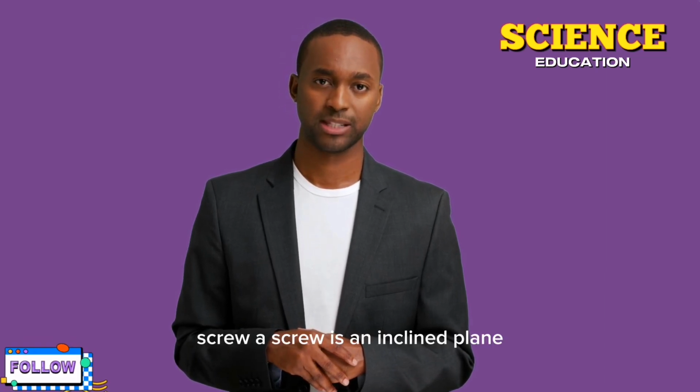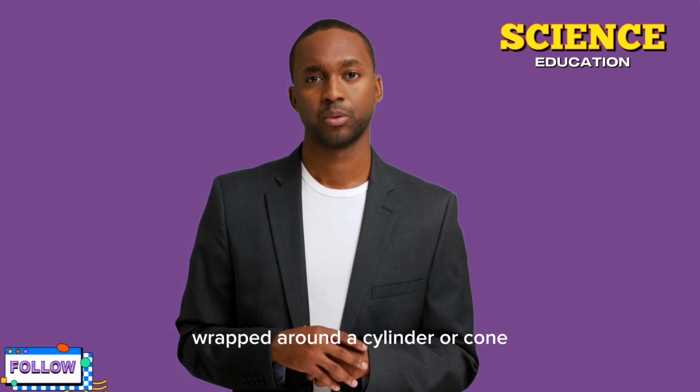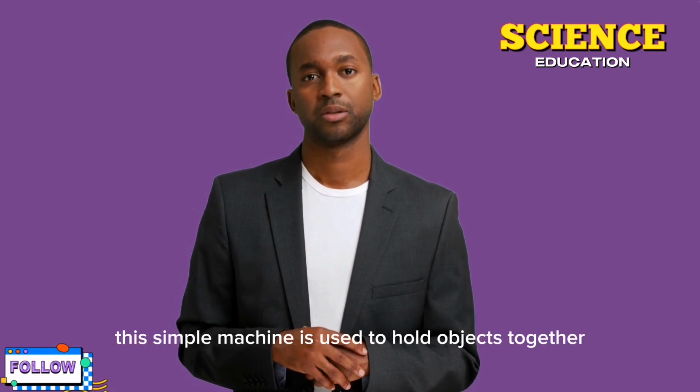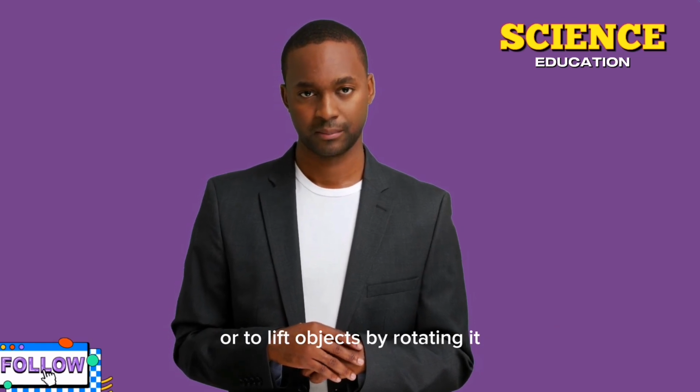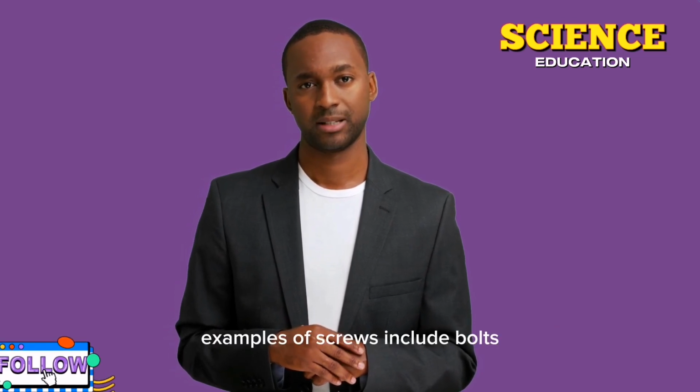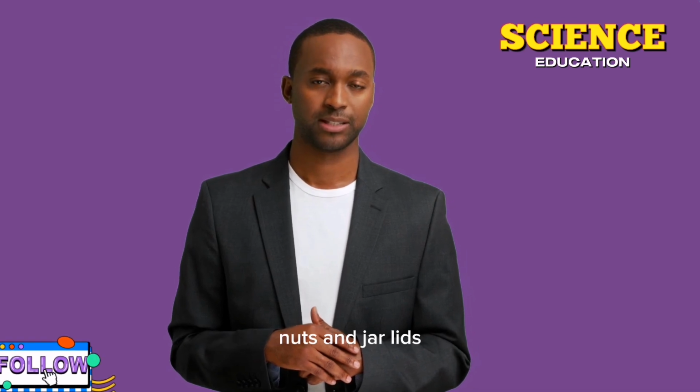Screw. A screw is an inclined plane wrapped around a cylinder or cone. This simple machine is used to hold objects together or to lift objects by rotating it. Examples of screws include bolts, nuts, and jar lids.